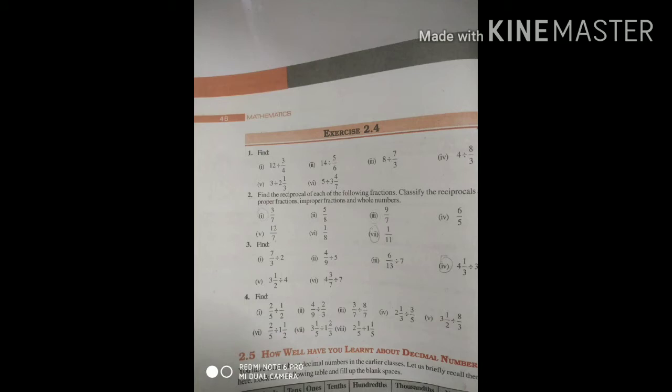Similarly, you can do all the questions of the first part. Now let's move on to the second one. Here it says to find the reciprocal of each of the following fractions. Classify the reciprocal as proper fraction, improper, and whole numbers.